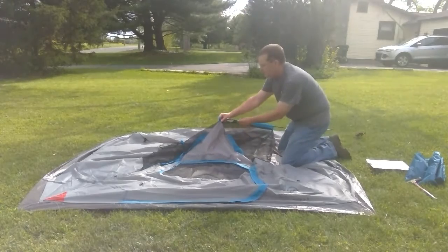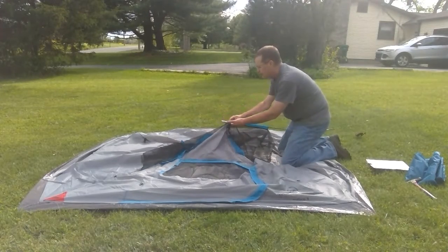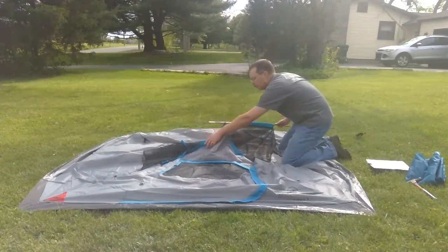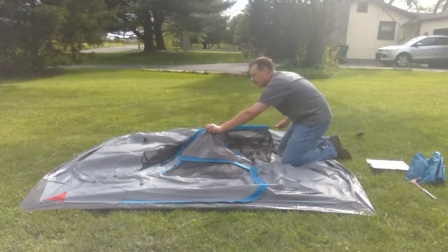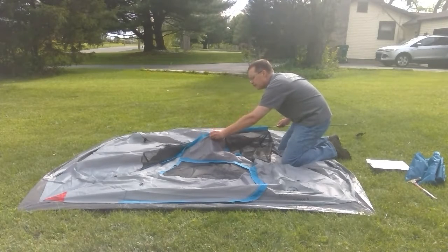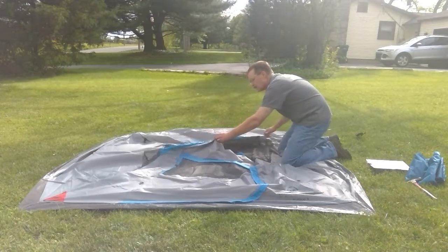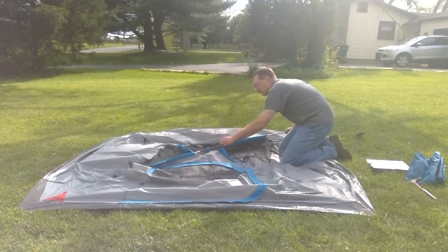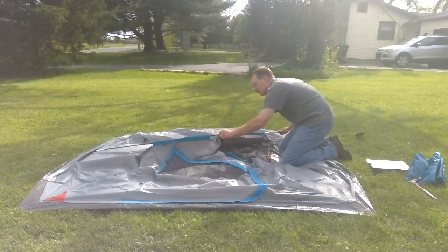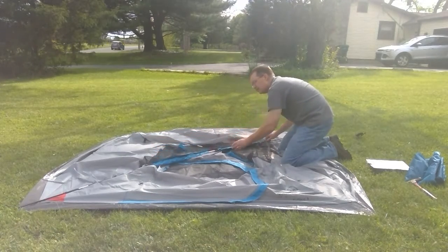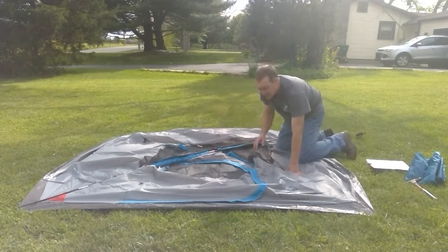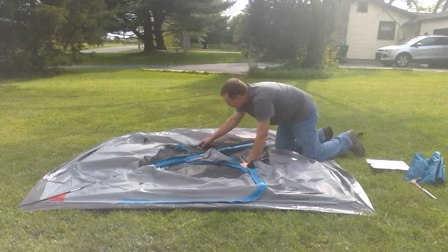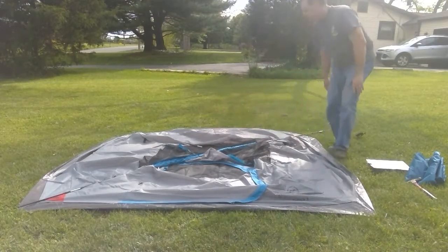Right in the center of the tent at the top is usually a loop of some sort. You've got to push the pole through there as well. And then through the sleeve on the other end. Just push it so that that end is right down there near that corner. And I'll do the same thing with the other pole.